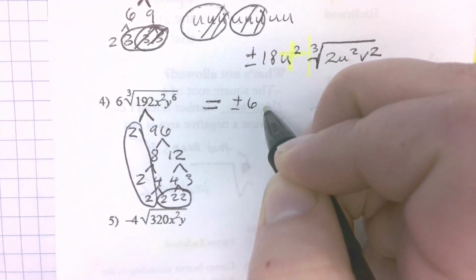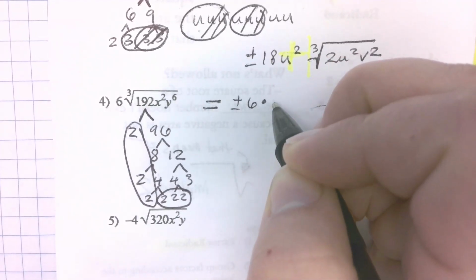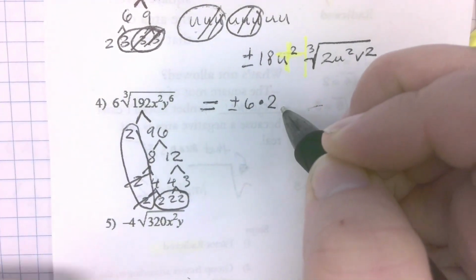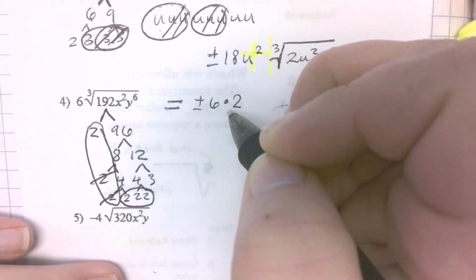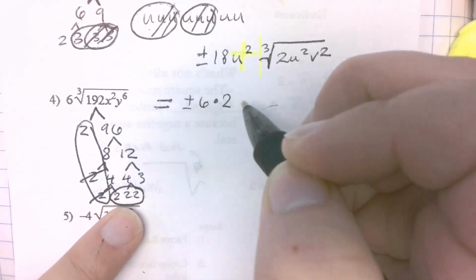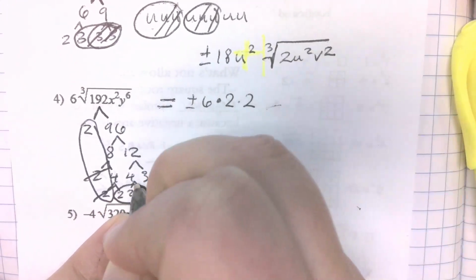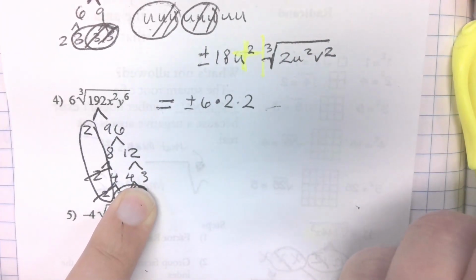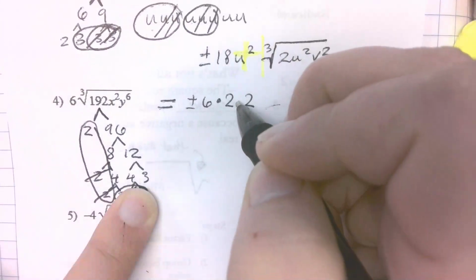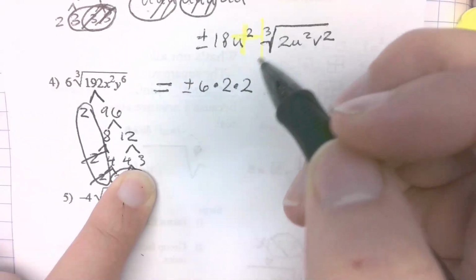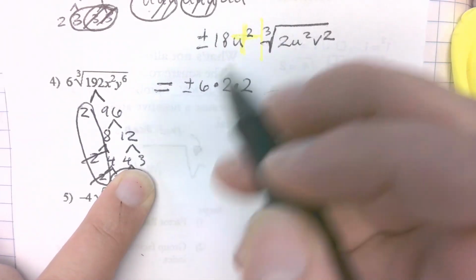Tony, give me another number that's going to be on the outside. 2. Samarian, give me another thing on the outside. Another 2. Mario, tell me where that 3 is going to go, in or out? Inside, because it doesn't have any group, right?